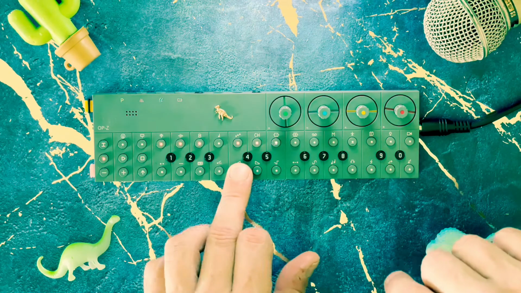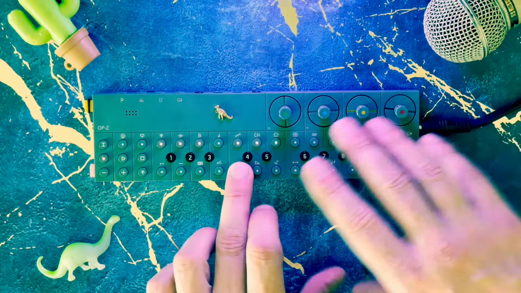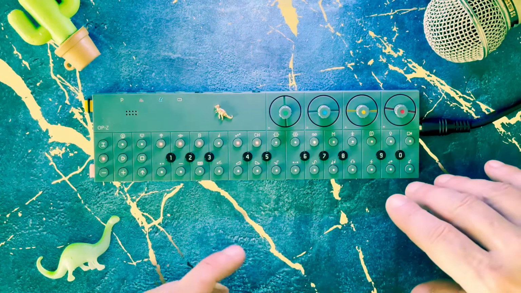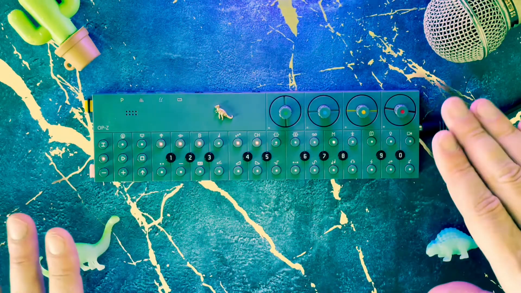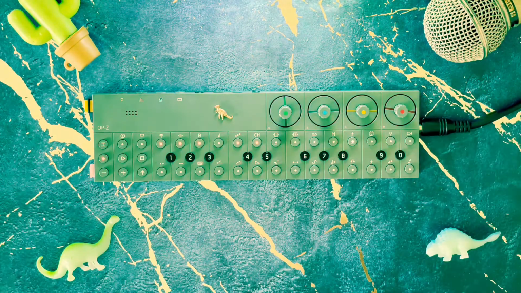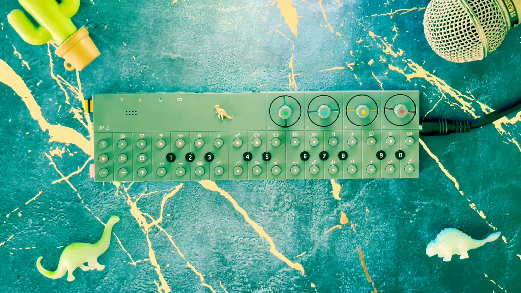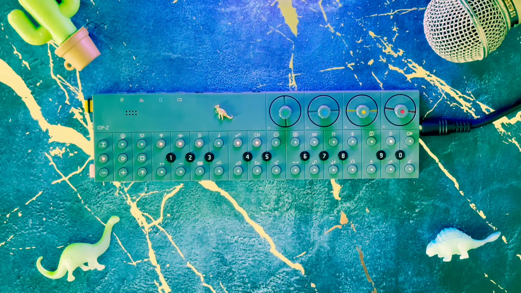Makes it actually into almost a modular type system, bleepy bloopy goodness. And these were just stock sounds in the OP-Z. I didn't even use any samples. It's beautiful.